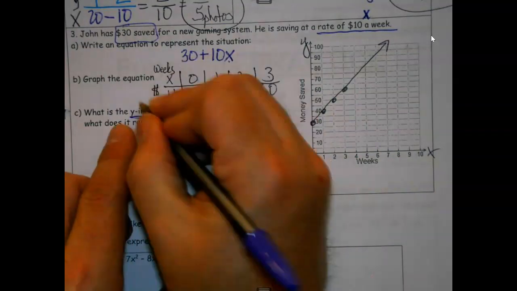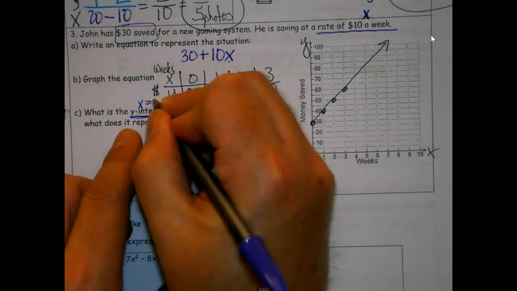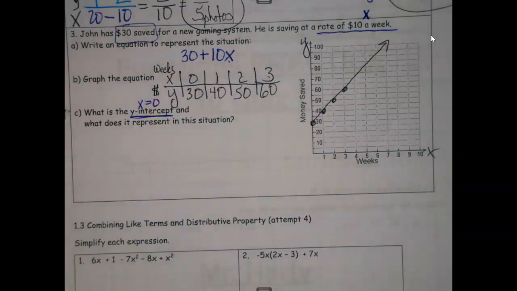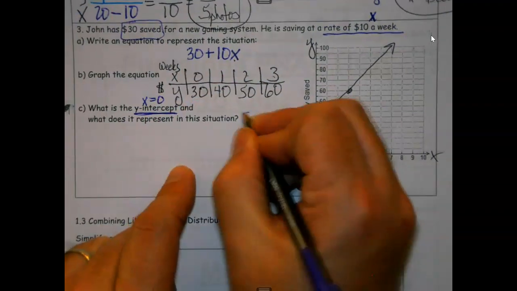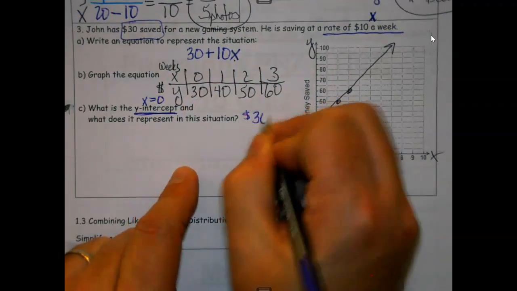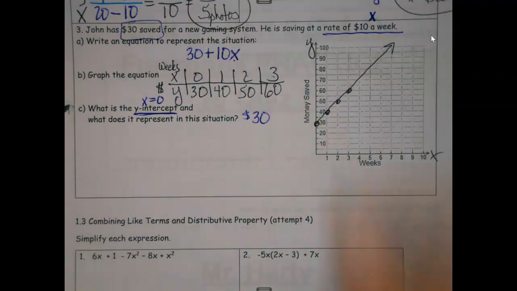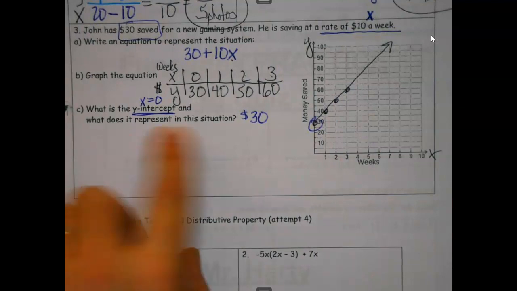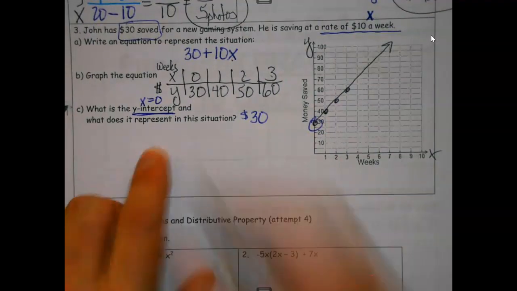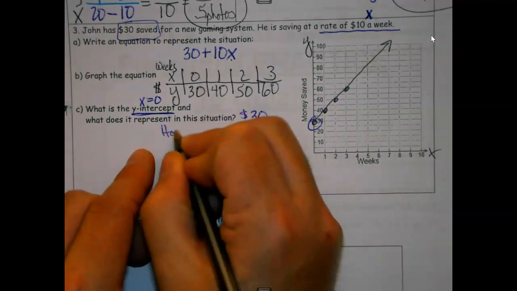What is the y-intercept? What's the y value when x equals 0? $30. Because it's right there. And again, what does it represent?